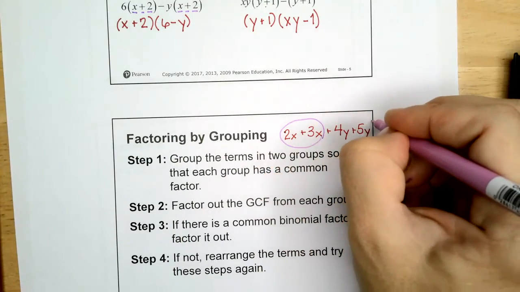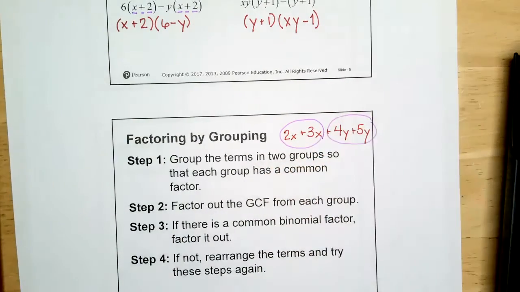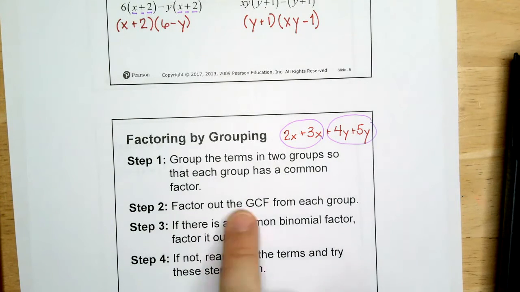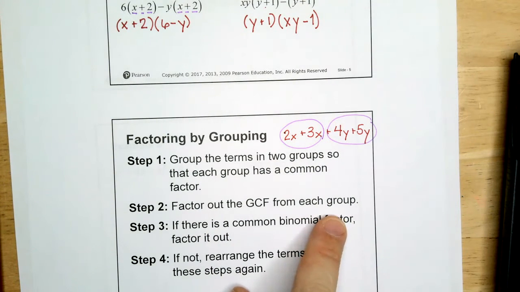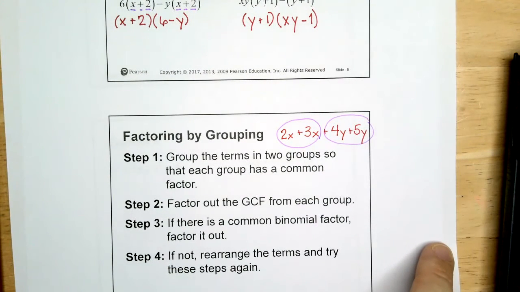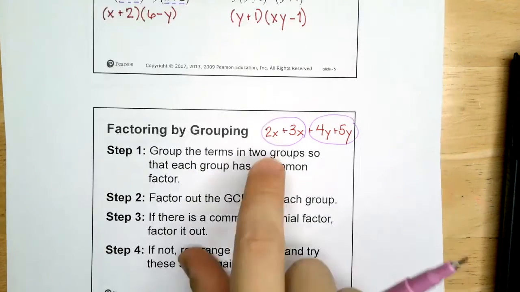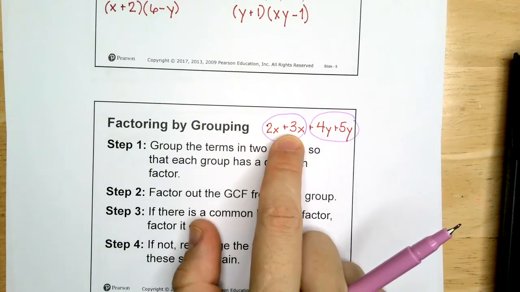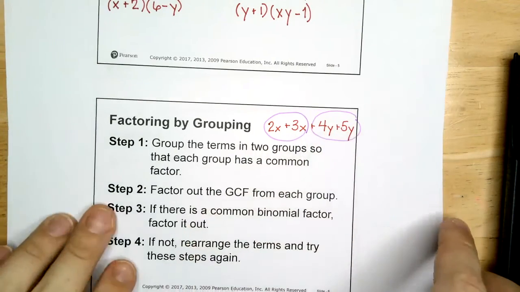Group 1, group 2, okay? And then each group I will see if it has a common factor and take that out. Factor out the greatest common factor from each group. And if there is a common binomial factor, factor it out. If not, rearrange the terms and try these steps again, okay? Here, the common factor would be x, right? And here, the common factor would be y.